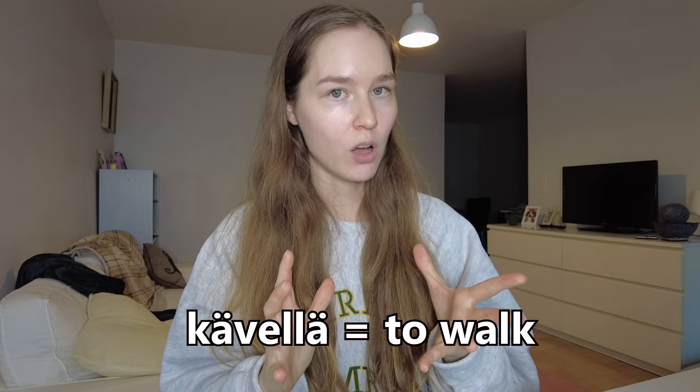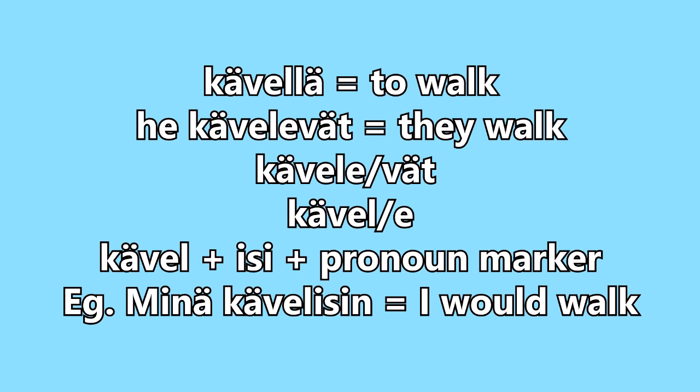There is one exception, however, and that exception is if the verb strong stem ends in an e. So in that situation, what you have to do is take the e away before adding isi. For example, the verb kävellä, to walk. He form of kävellä is he kävelevät. Take the vat away and you can see the stem ends in an e. He kävele. So in this situation, you need to take the e away before adding isi. So it becomes kävelisi.